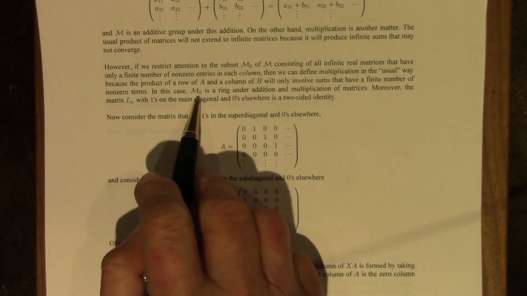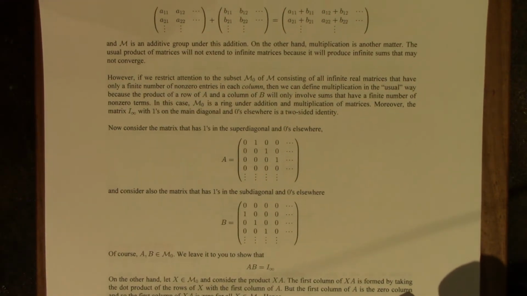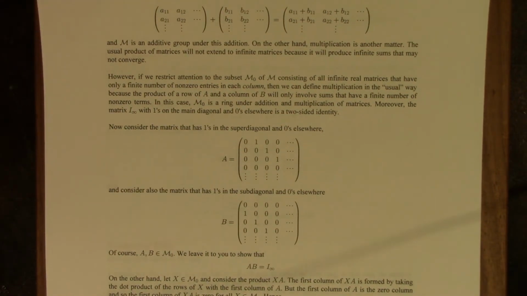In this case, M0 is a ring under addition and multiplication of matrices.